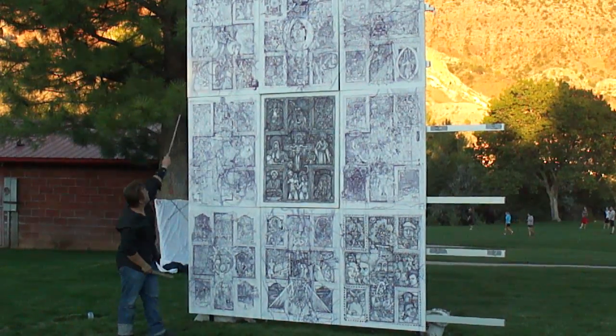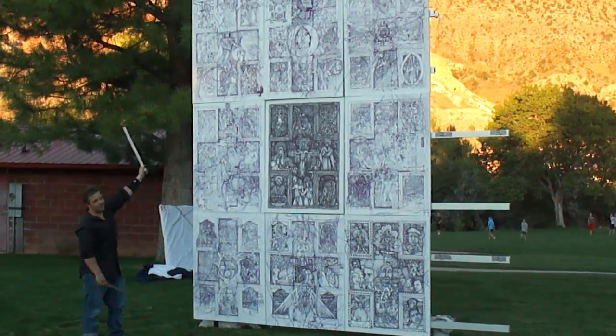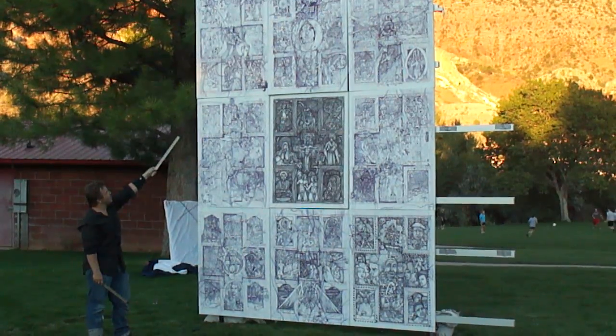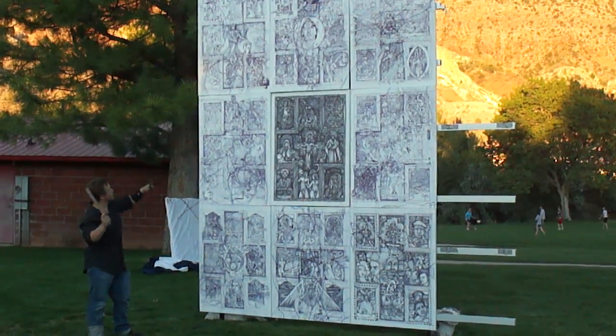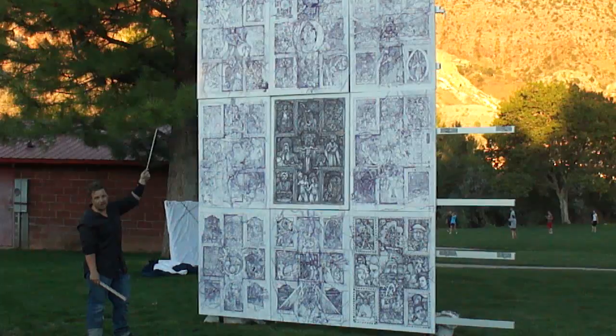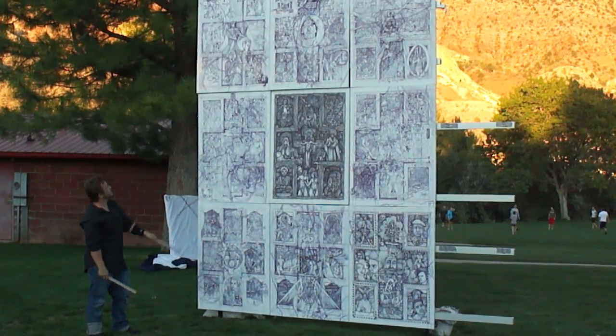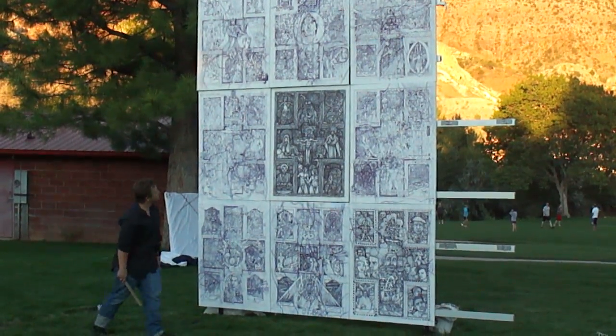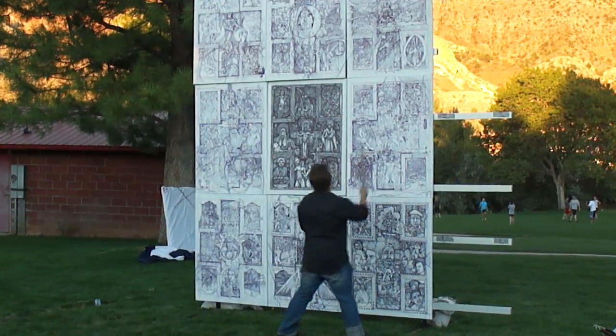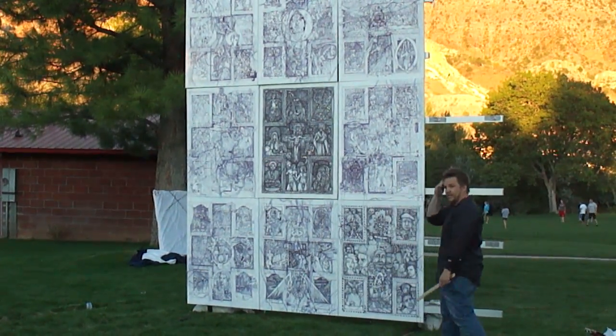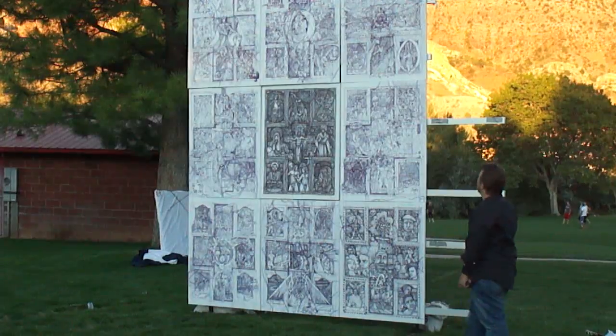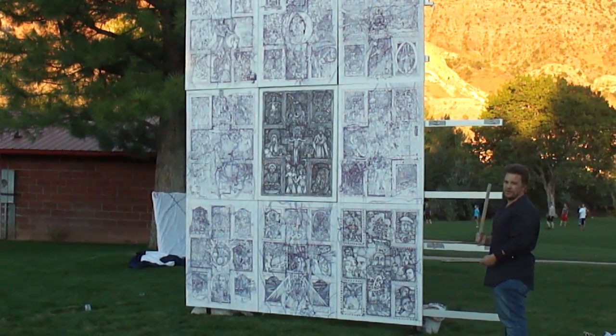Canvas 5 is this top left one here. This is the Dark Ages. This represents medieval torture, the Inquisition. In the middle is King Arthur on horseback, the centerpiece for that one. Canvas number 6 is in this corner here. This is the Renaissance. It speaks for itself. The centerpiece is the Last Supper, of course.